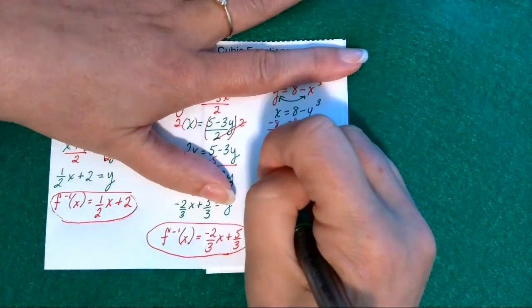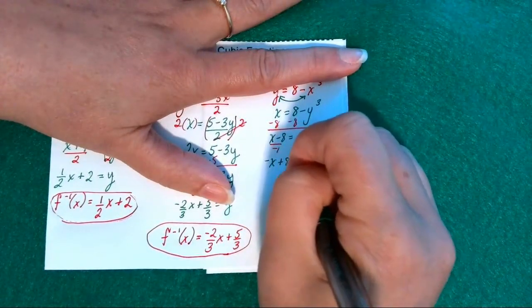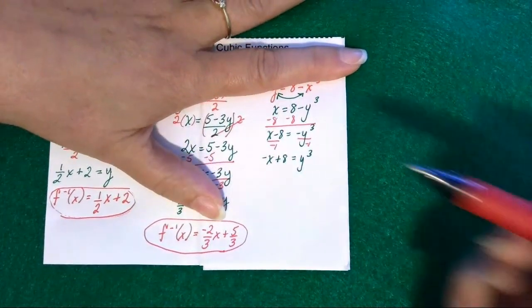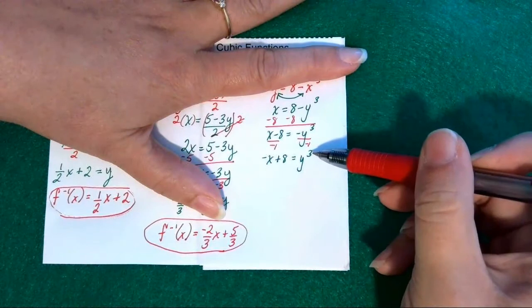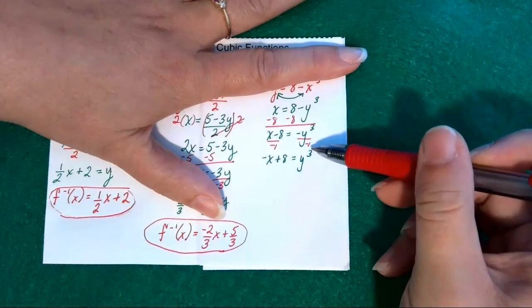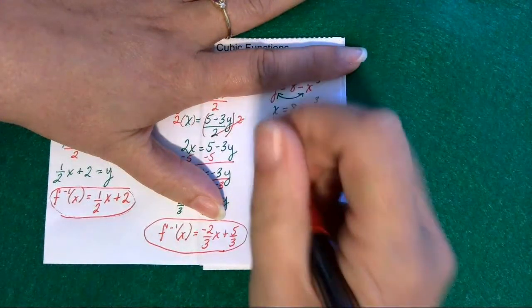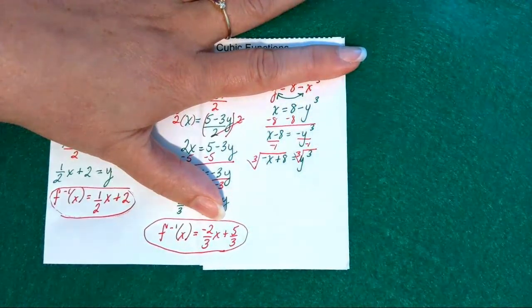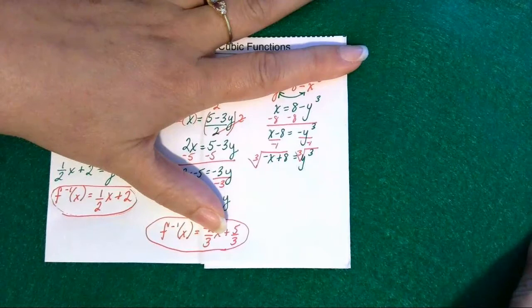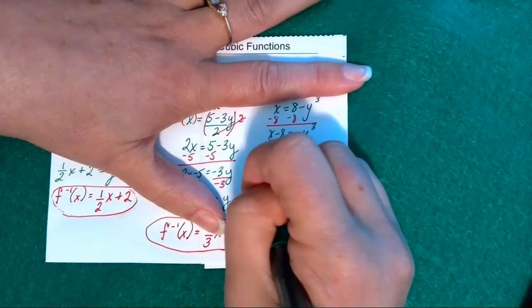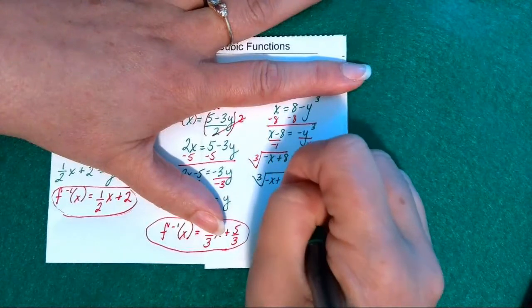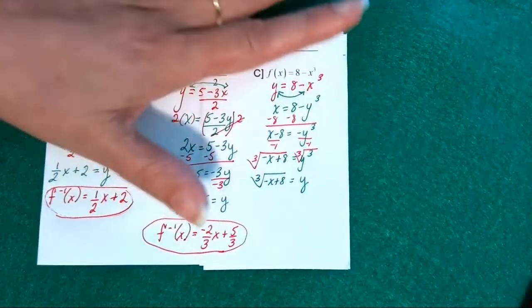So I'll have negative x plus 8 is equal to y cubed. Okay, to undo a cube, I have to do the inverse operation, which would be a cube root. So I'm going to take the cube root of both sides, and then I'll have the cube root of the quantity negative x plus 8 is equal to y.